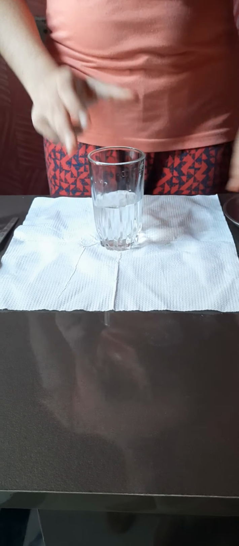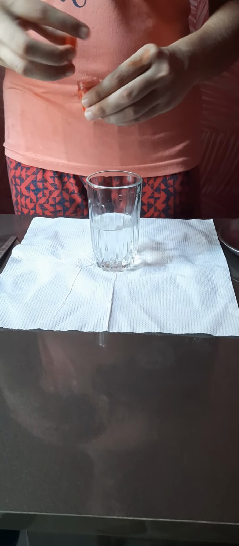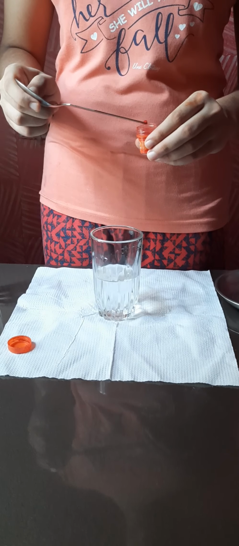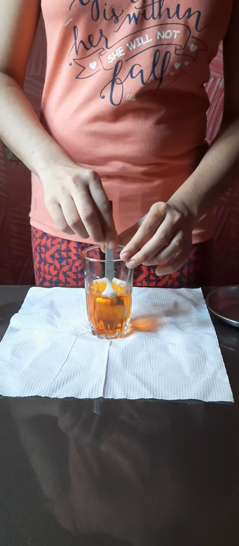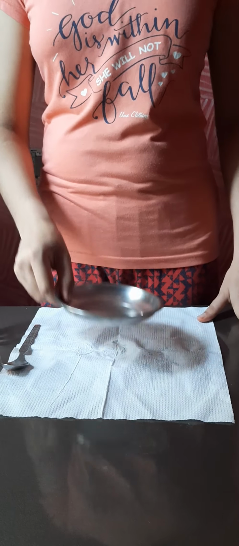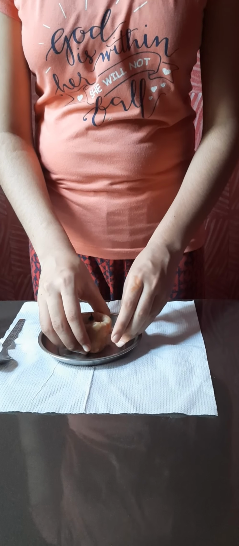Let's add food color first. We're adding this color so that while we do the activity, we can easily see the water inside the glass. I'll mix it. Now you can see that the water inside the glass is clearly visible. So now we put this on the side. We have the plate and we stable and we put the diya here.